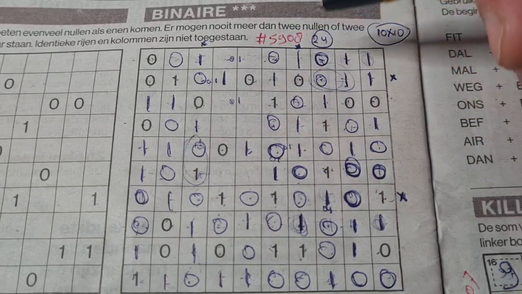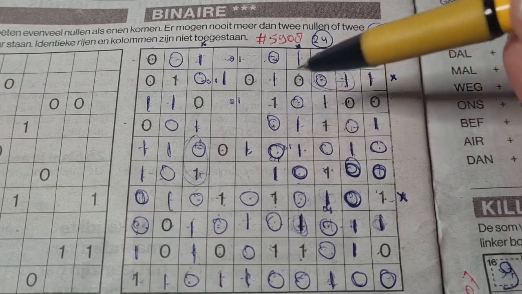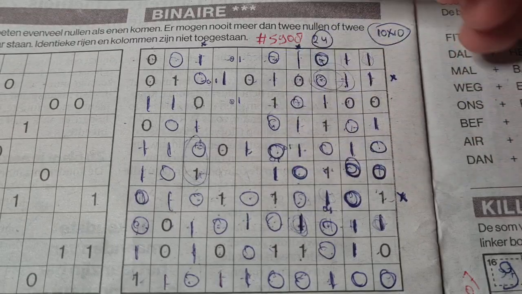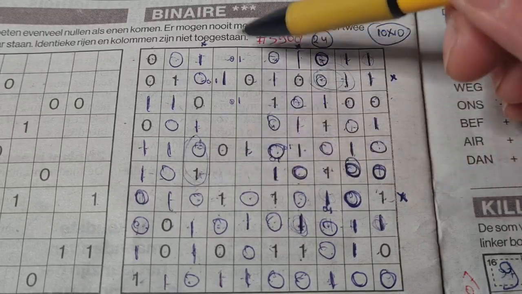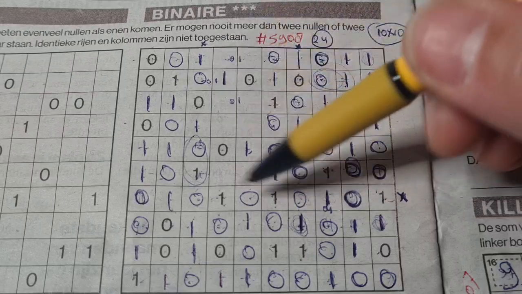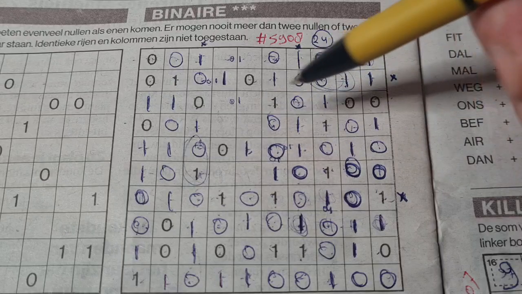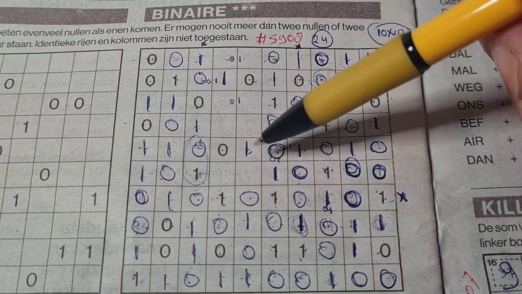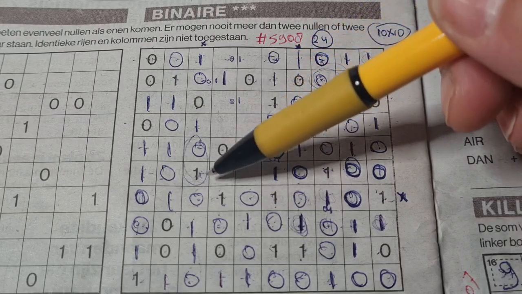Need to compare again. 4, 5. No. No, this is not the same. How about?